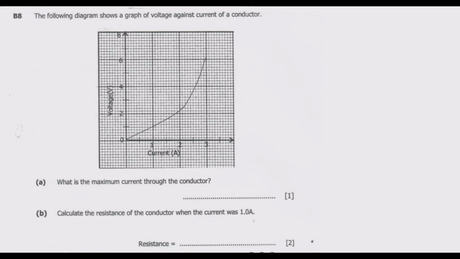Let us look at question B8. The following diagram shows a graph of voltage against current of a conductor. Question A, what is the maximum current through the conductor? This is 1 mark, we just look at the graph. So we know that on the x-axis we have the current in amps, then we have voltage on the vertical axis, which is the y-axis.